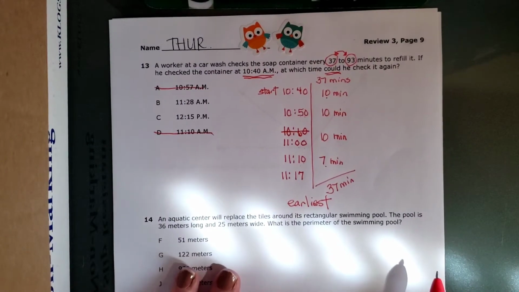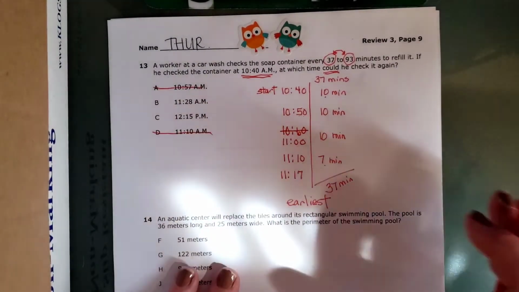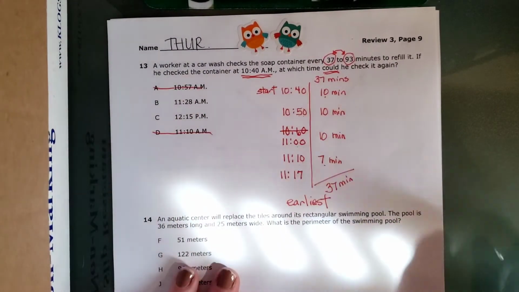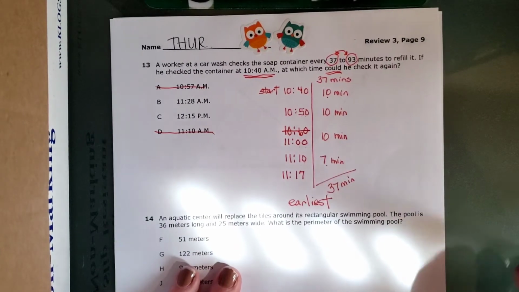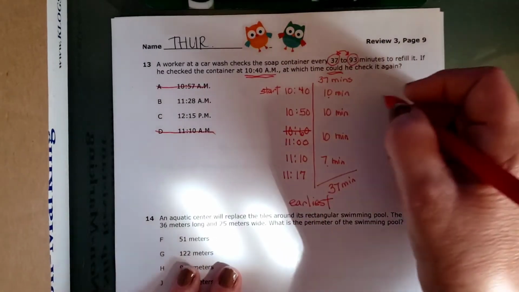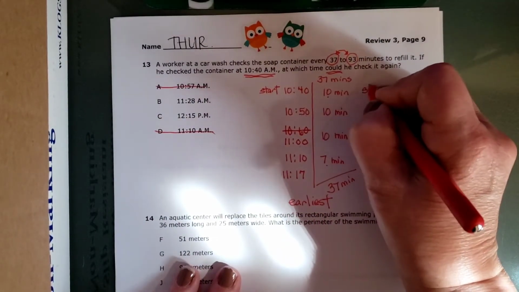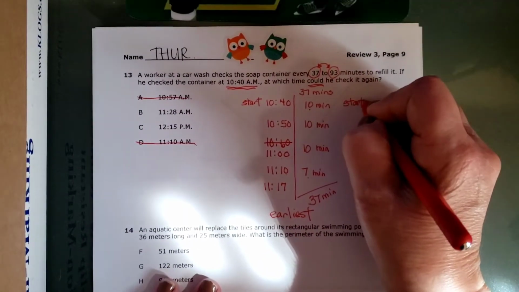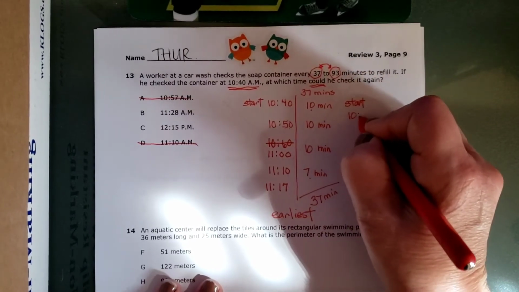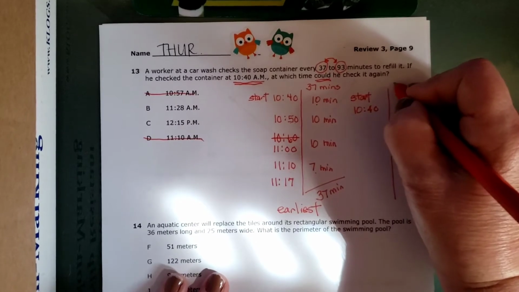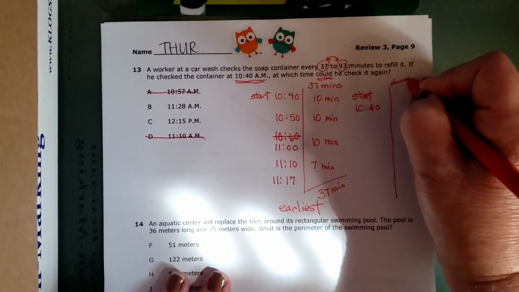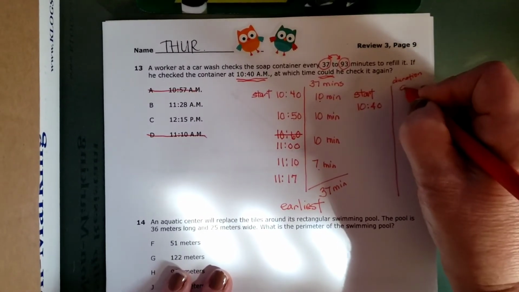Okay, so now the latest he checked it was 93 minutes. Okay, so then you can figure out if he started at 10:40. That's when he filled it. And the duration was 93 minutes.